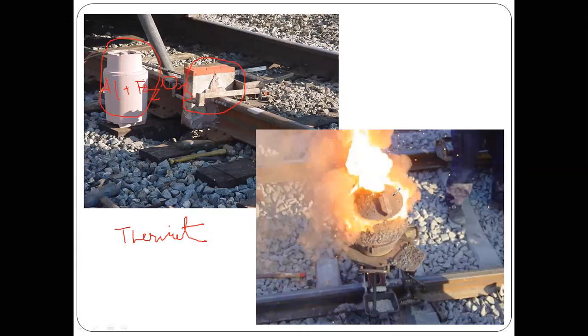You can see from the second diagram the amount of heat that is generated, and a fire kind of thing is coming out, which is not very safe for students to use. The people who perform this welding need to carry out some safety precautions before they carry out this kind of process.